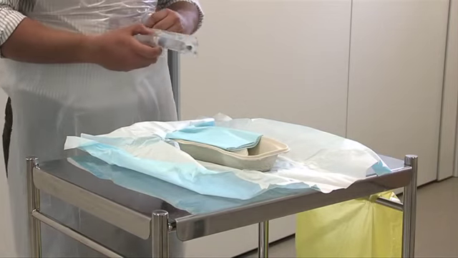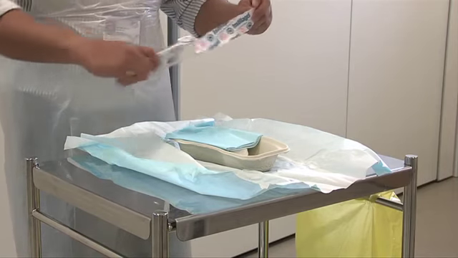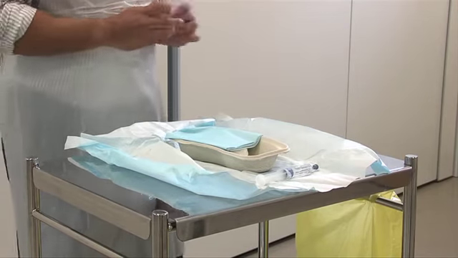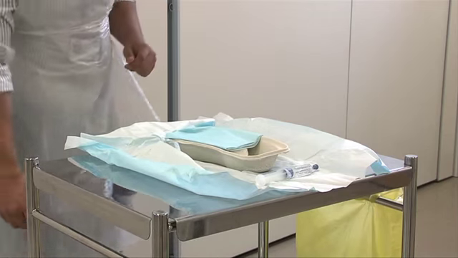Place the sterile gloves and other supplementary packs onto the sterile surface, taking care not to touch the items themselves.